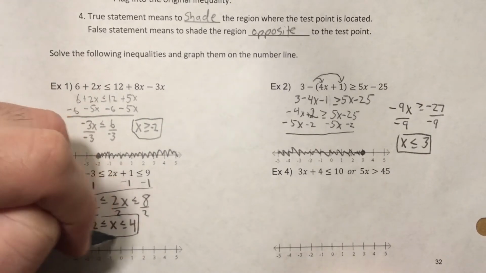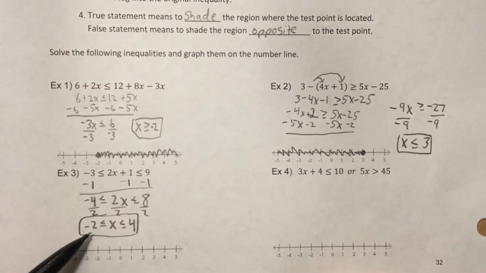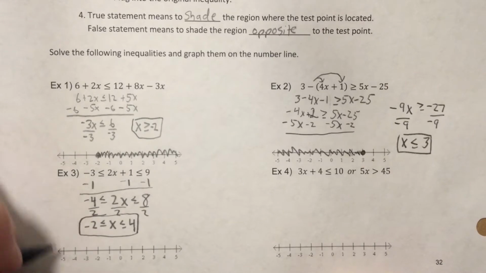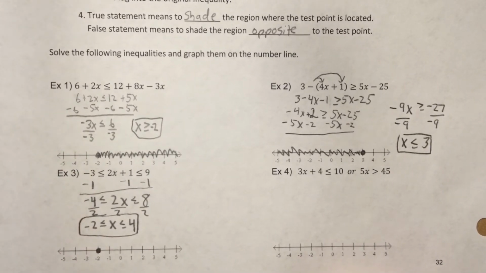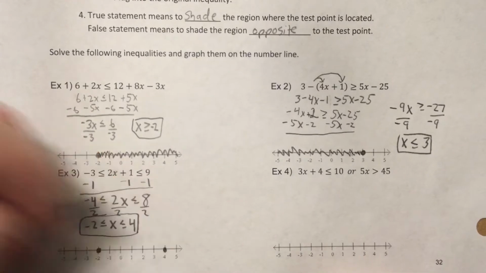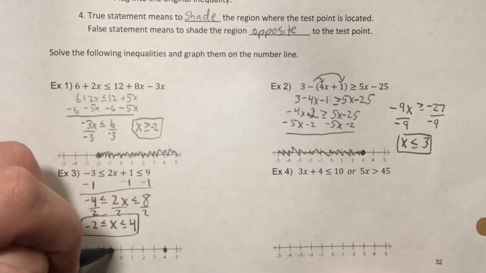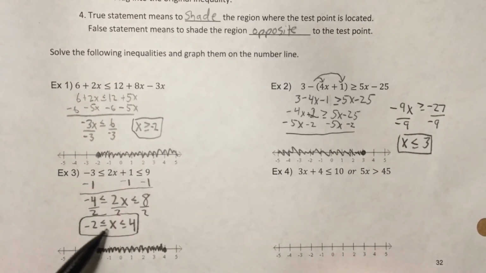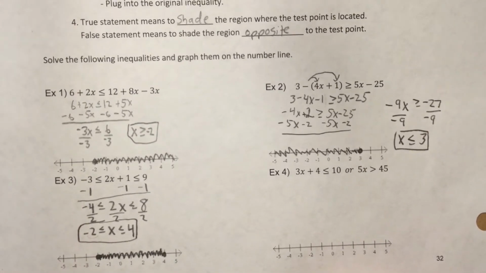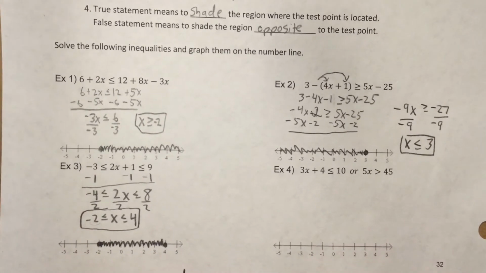So this is my algebraic solution. And this is saying x is in between negative 2 and 4, including negative 2 and 4. So I'd have a closed dot on negative 2, a closed dot on 4, and my shading is in between, because all these numbers in between would fall into that. For example, 0. 0 is greater than or equal to negative 2, and then 0 is less than or equal to 4.